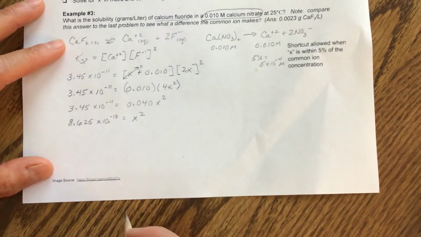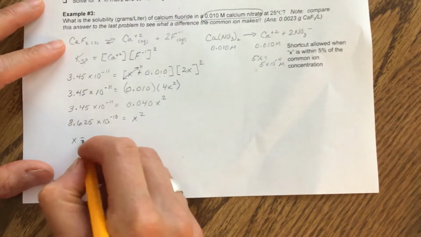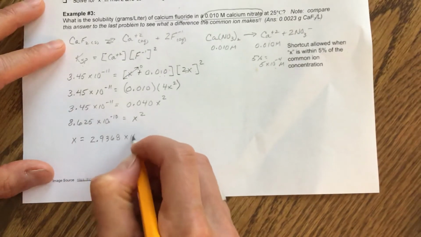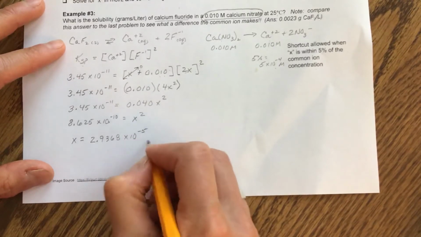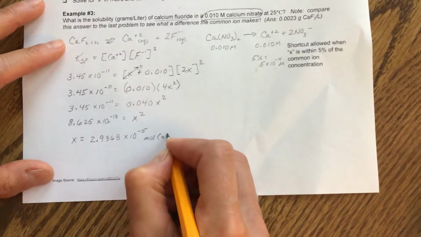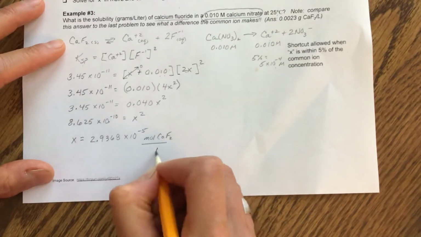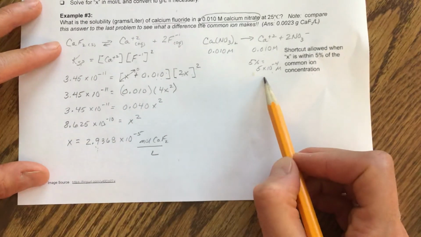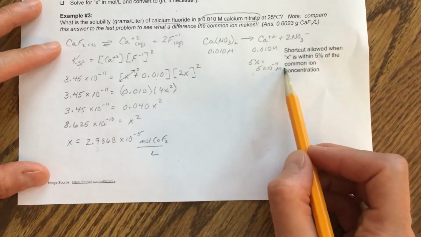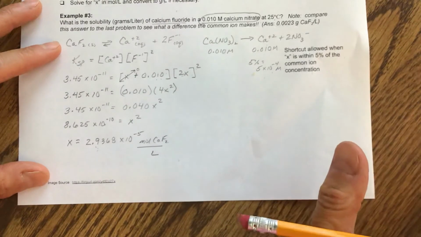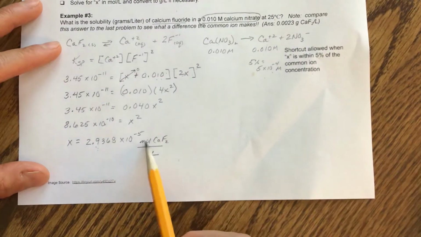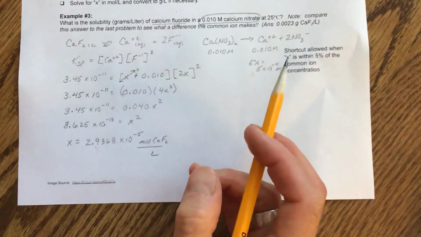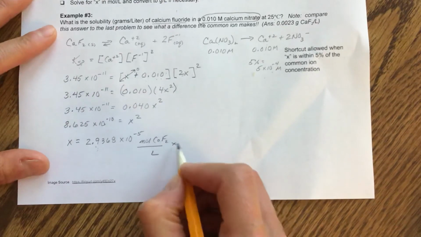I'll take the square root of both sides. So x is equal to 2.9368 times 10 to the negative 5th moles of calcium fluoride per liter. Now that number right there, that x value, is definitely less than 5 times 10 to the negative 4th. And so we're good to go. If it hadn't been, we would have gone back here, we would have kept the x in and just done a little bit more math. It's not hard, it just takes a little bit more time.